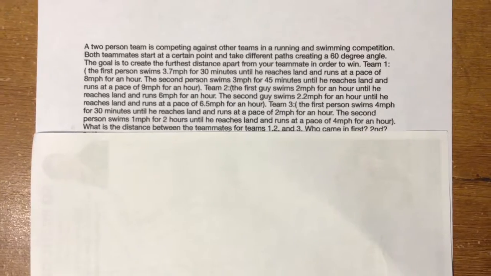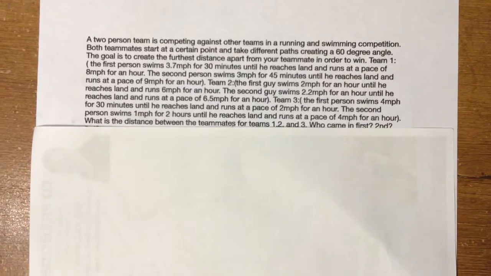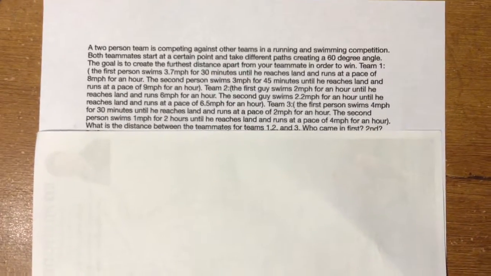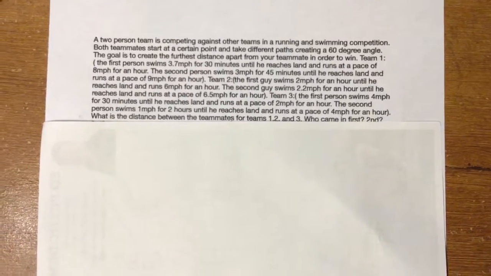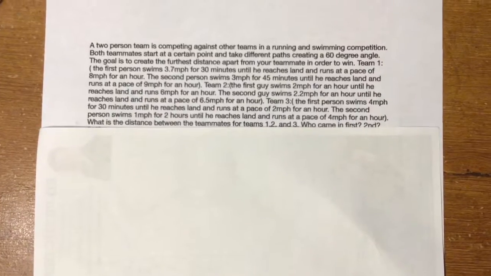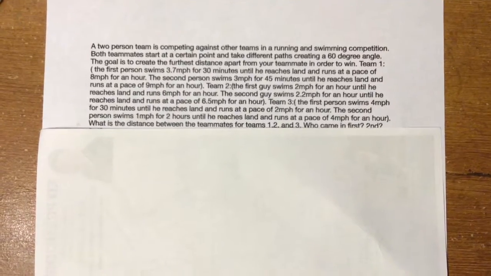Team 3, the first person swims 4 miles per hour for 30 minutes until he reaches land and runs at a pace of 2 miles per hour for an hour. And the second person swims 1 mile per hour for 2 hours until he reaches land and runs at a pace of 4 miles per hour for an hour.